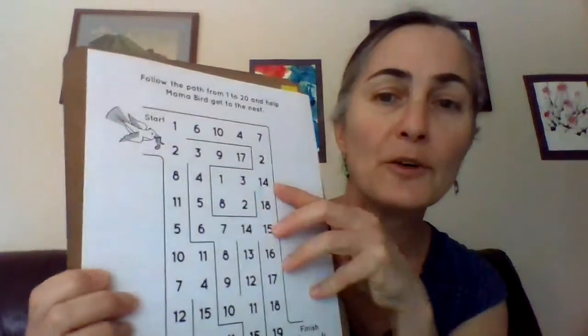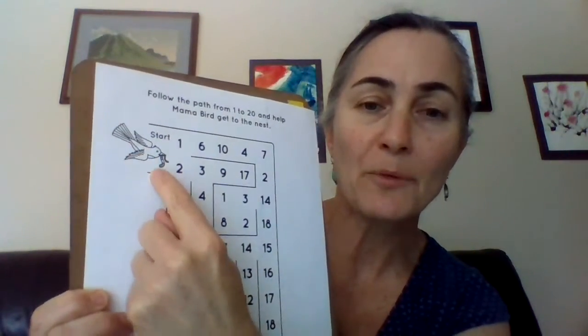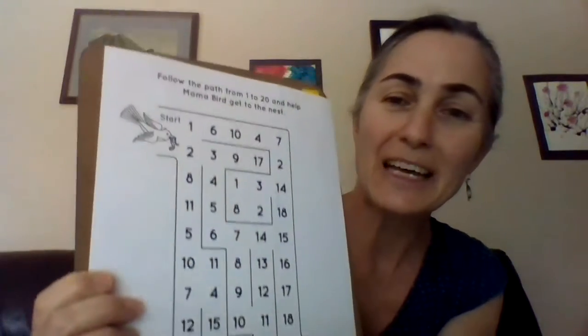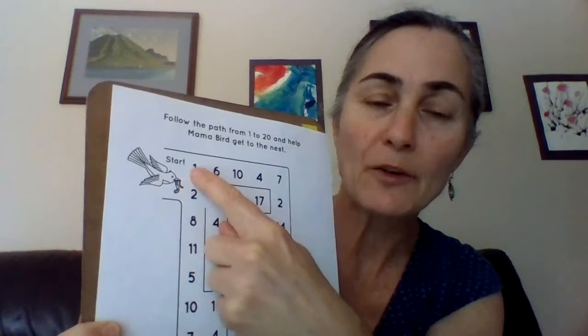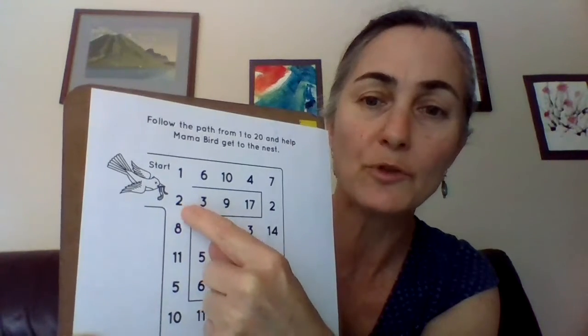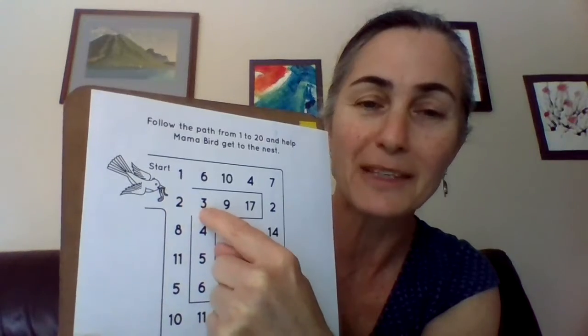When you do the worksheets this week, on this one, you start where the bird is. She's got a worm, and she's going to get it to her little birds in the nest. So you know to start here. You're following number order, and you'll recognize it. Do we go from 1 to 6 or from 1 to 2? 1 to 2. So you start going that way. Now from 2, do we go 2, 8? Is that number order? Or 2, 3? You'll follow it this way.